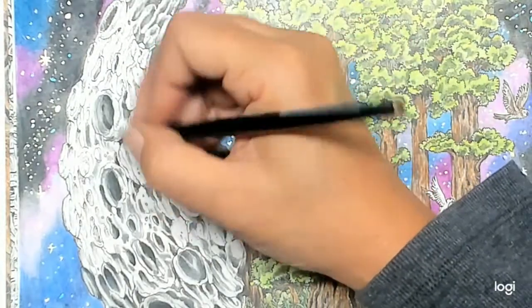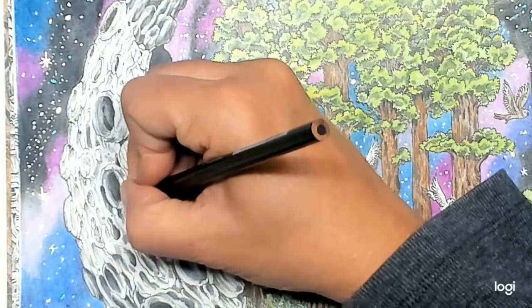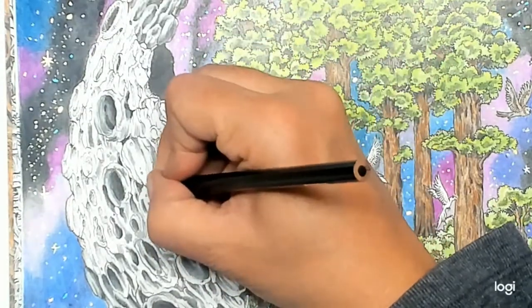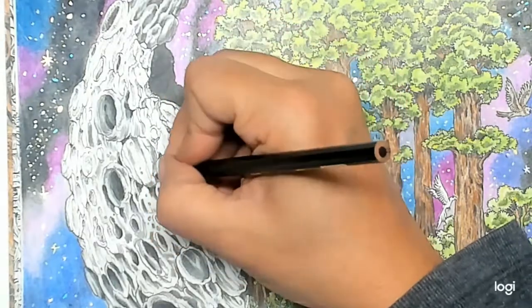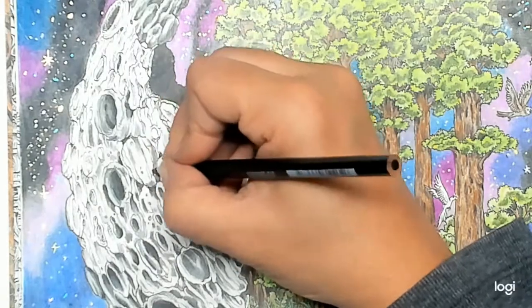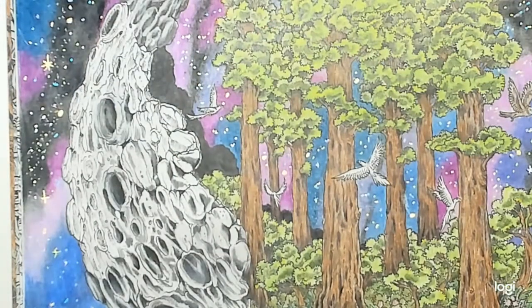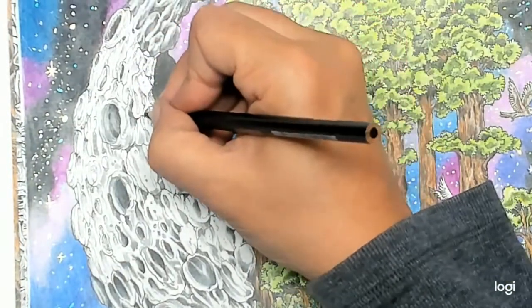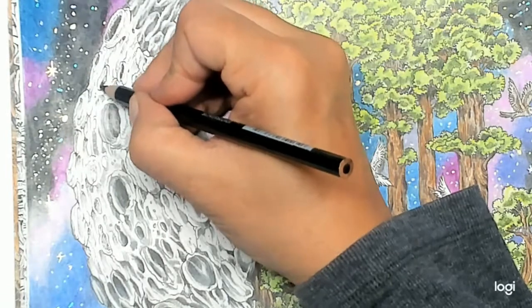I'm going to take my black again. I'm just going to bring that in to give a little more shadows in some places. A little more areas I think should be a little darker and stand out a little bit more than the areas around it. We're just adding a little bit of black too to help the contrast there. This spot here looks like it would be really, really dark. So I'm already going to throw my black in there. Spot here.